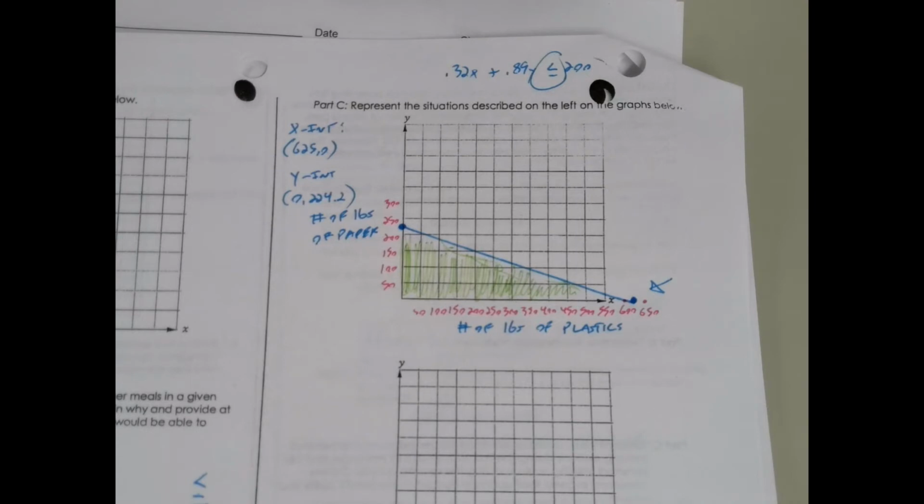See, that would fall under that region, right? I could have, let's look at another spot. 450 pounds of plastic and 50 pounds of paper. Actually, is that 50? Yeah.